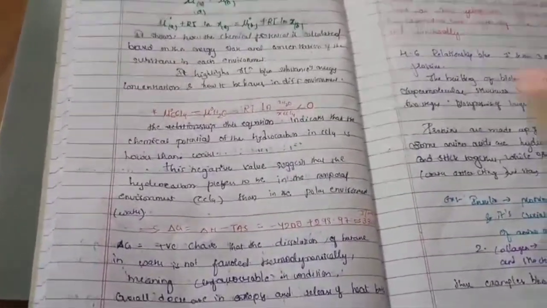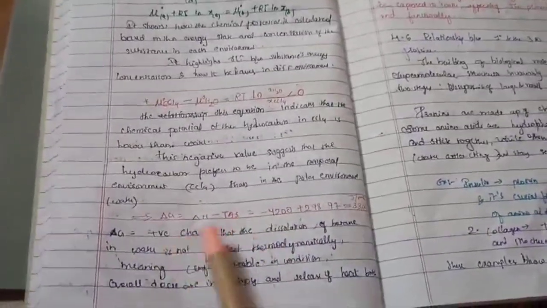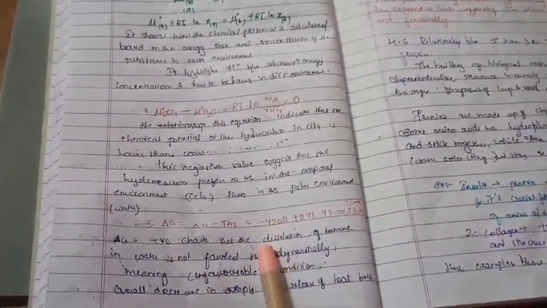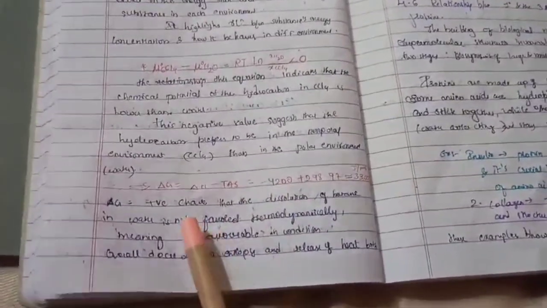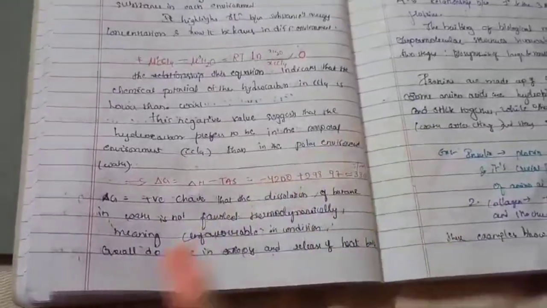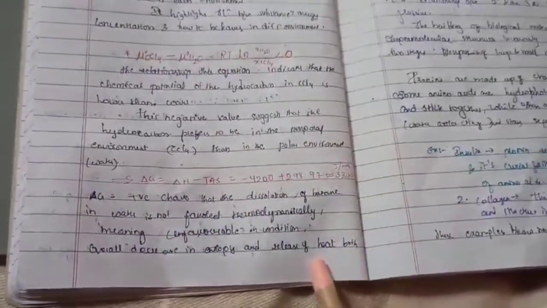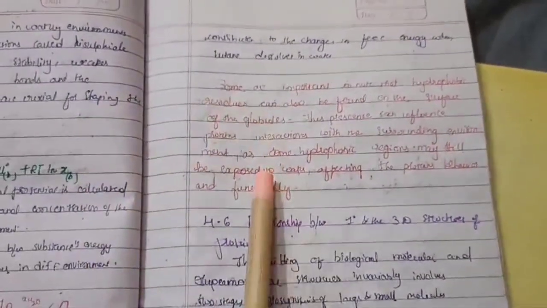in water. Next equation: the positive value shows that the dissolution of butane in water is not favored thermodynamically, meaning it is unfavorable. The overall decrease of entropy and release of heat both contribute to the changes in free energy when butane dissolves in water.